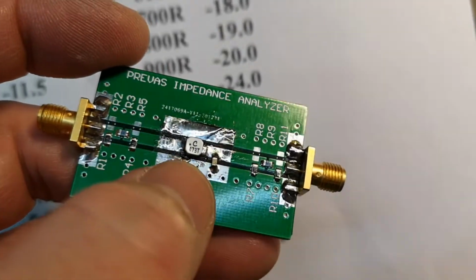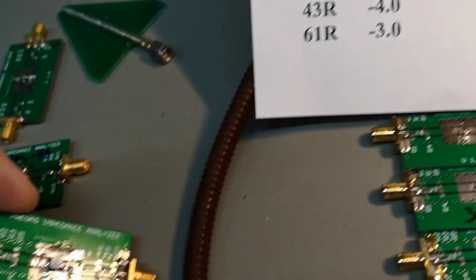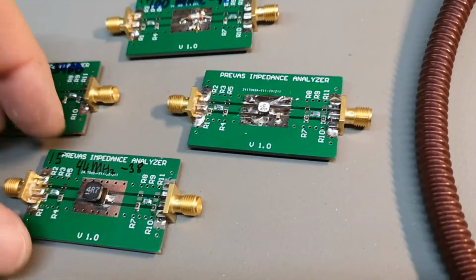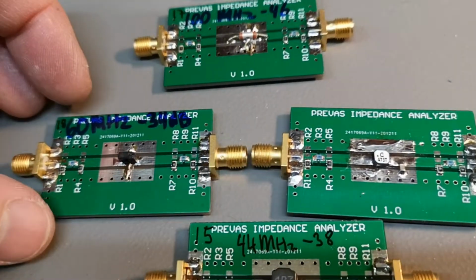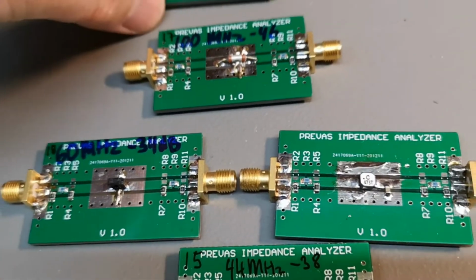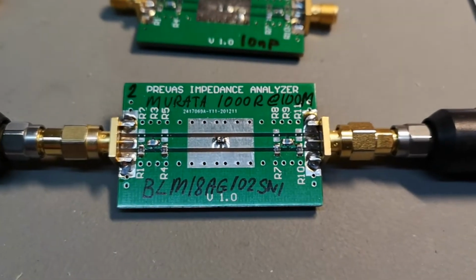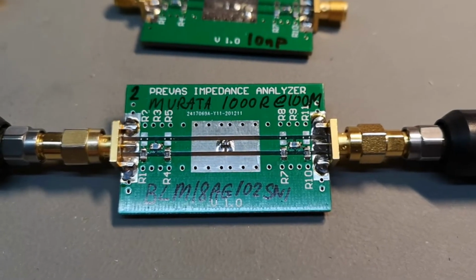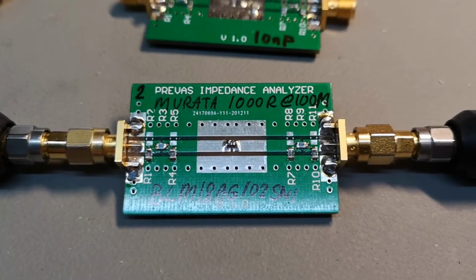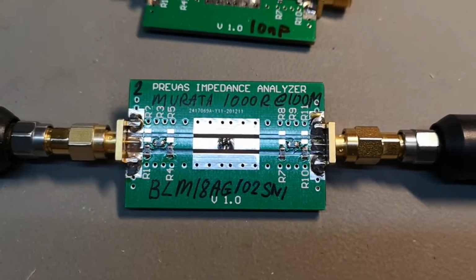Then you get a really, really good attenuation at a really, really wide frequency range. I have tested all sorts of inductors and filter components that we're going to use in some switch mode converter designs. The most commonly used in Prevas projects, that will be the lossy ferrites from Murata. This one is the 1000 ohms at 100 megahertz, and here is the type.